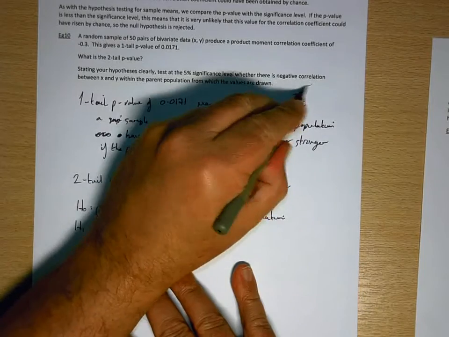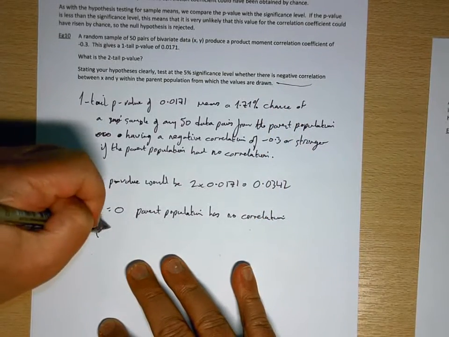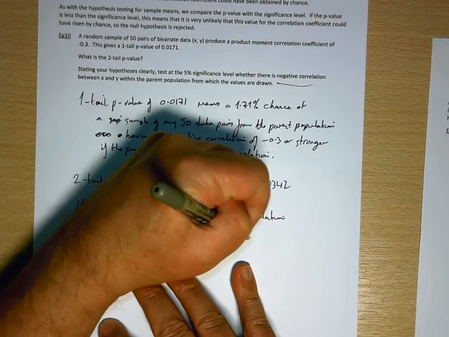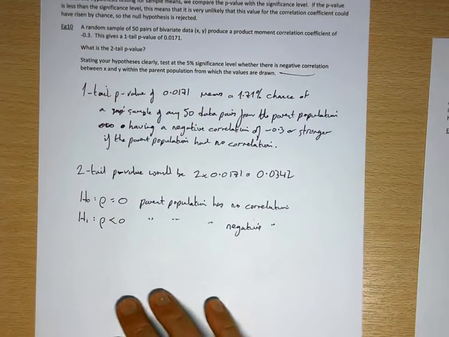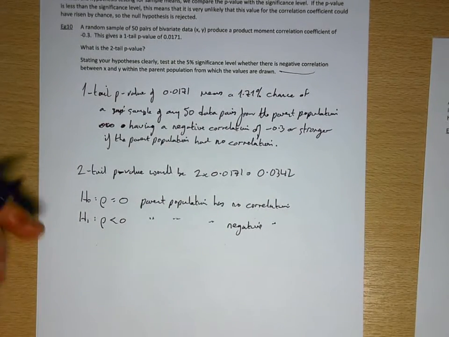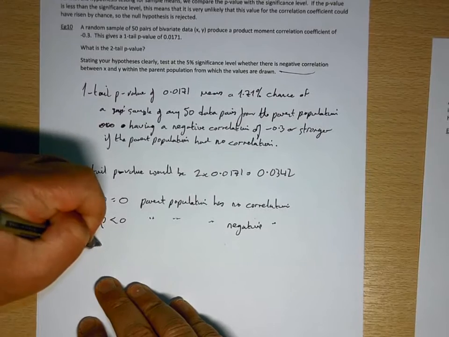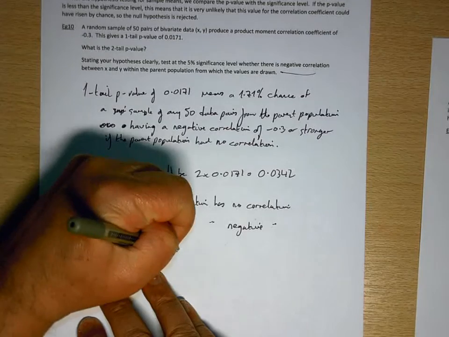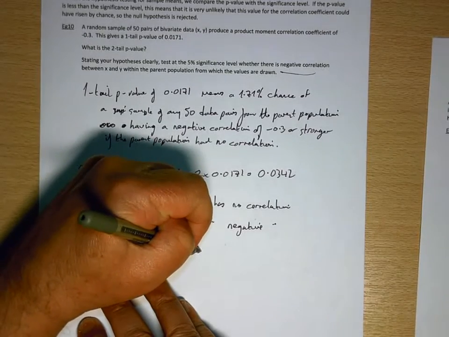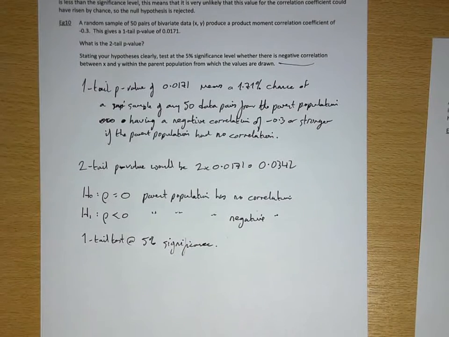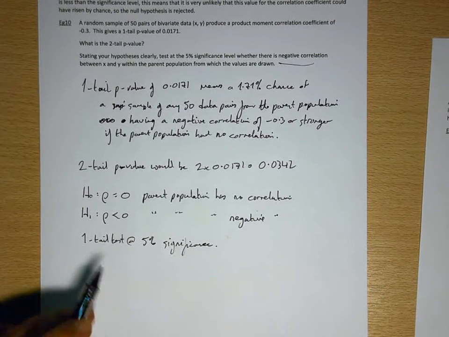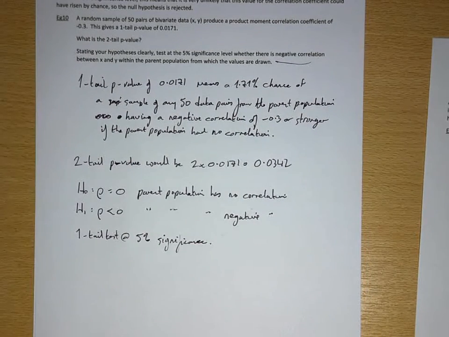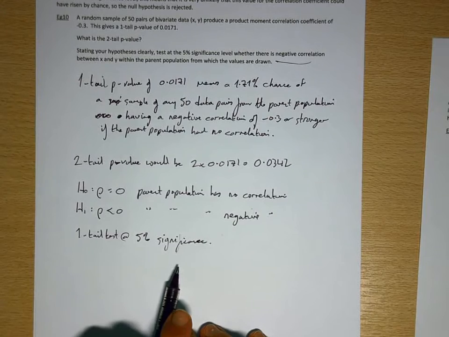Our alternative hypothesis, H1: parent population has negative correlation. And we're doing a one-tail test at 5% significance.